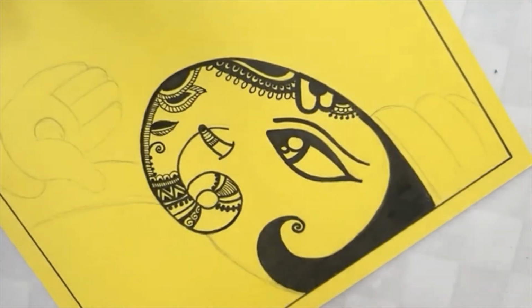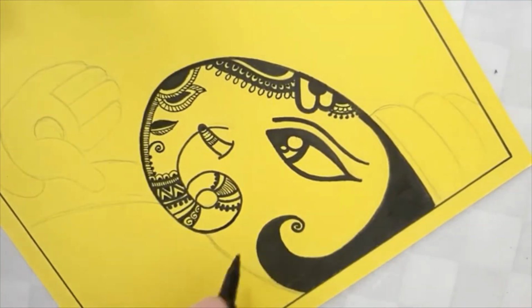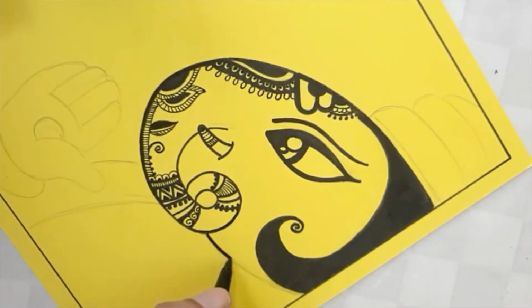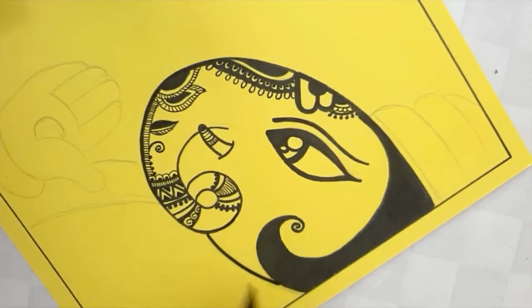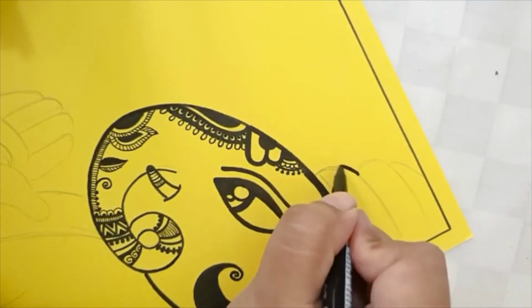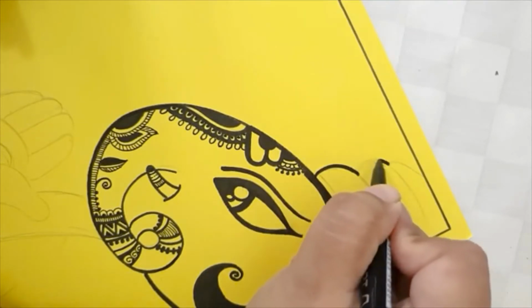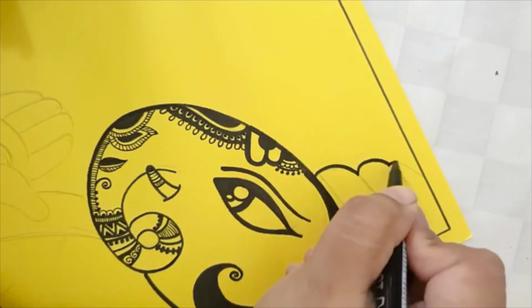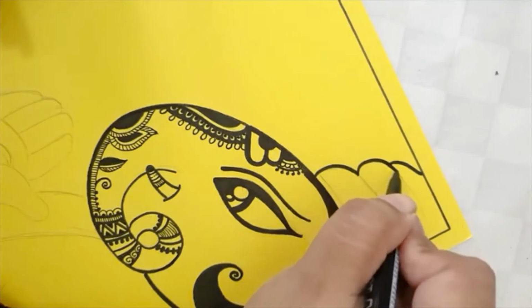And after we're done here, I'll go back and complete this next section. Just create this line first. And we'll start making more Zentangle patterns. But before that, let's just complete the top portion. This is the crown. And some bit can come here.